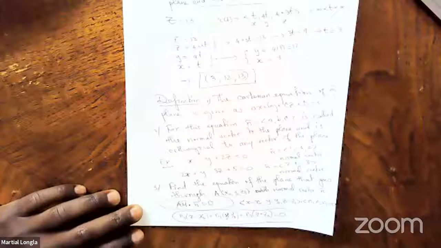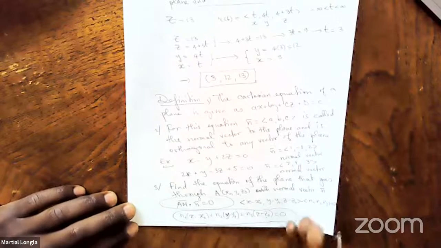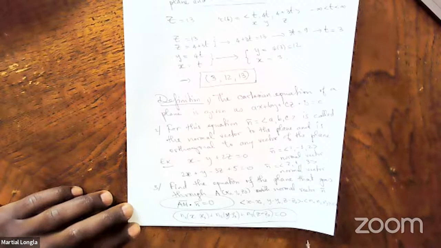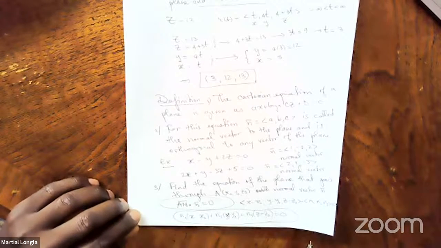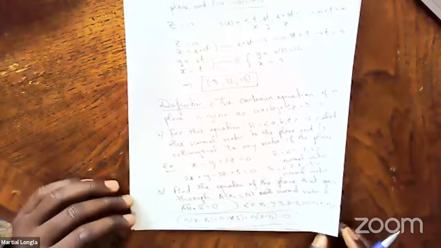That's just a specific case where you have a normal vector that is given to you and you have a point that is given. In other cases, you won't have them, you will have to find them.